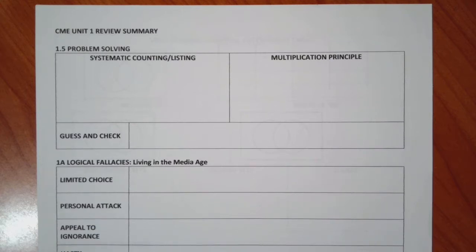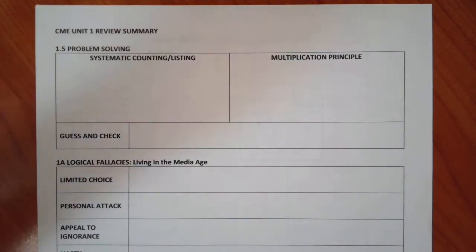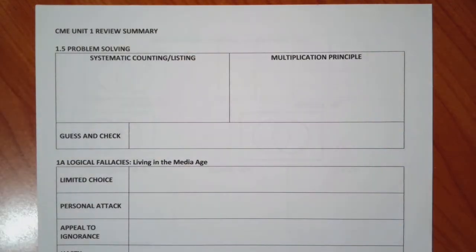The first part that we talked about was, actually we did the reading, but that all leads into the next. Being able to read a problem and look for detail versus big picture is key to success in all the rest of it. But the next thing that we did was the problem solving. And we talked about that. We looked at systematic counting and listing, the multiplication principle, and guess and check. All of them very valid.